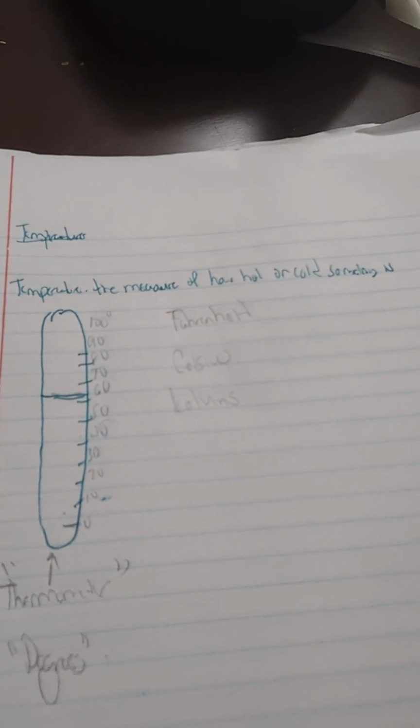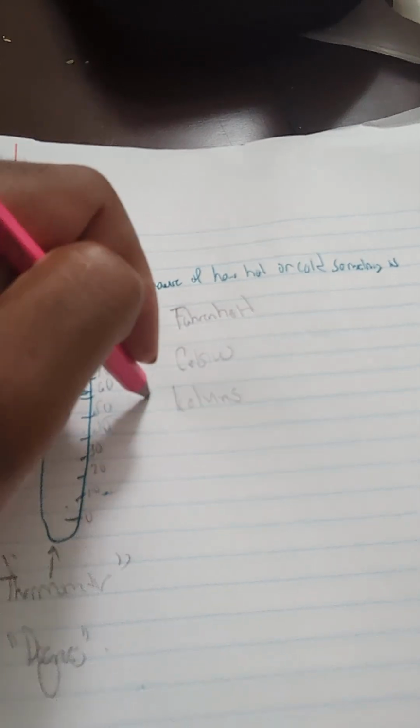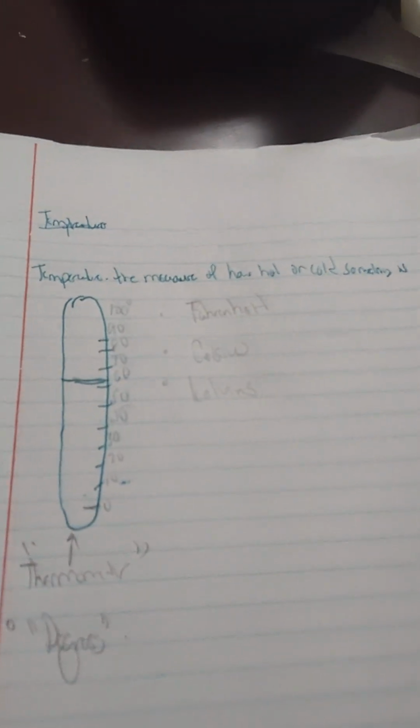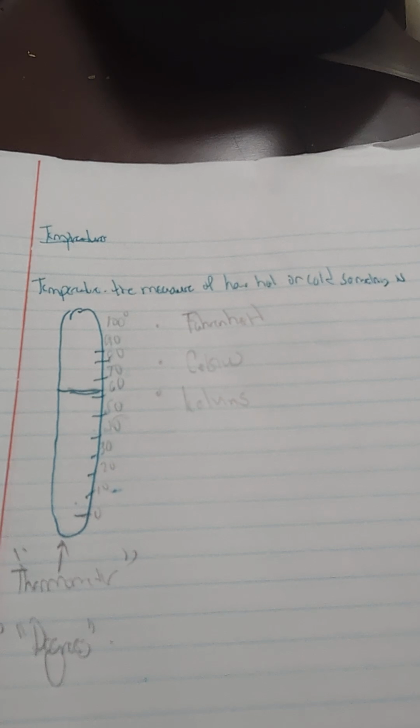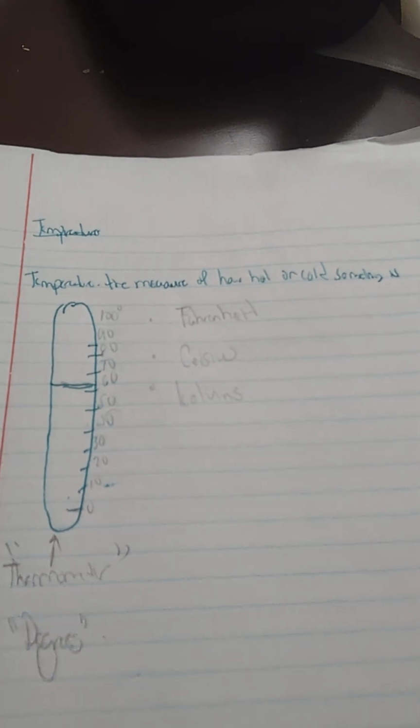Okay. Now, to be more specific, Fahrenheit is used, again, because the United States tries to be different from the rest of the world. Fahrenheit is primarily used in the United States and England.